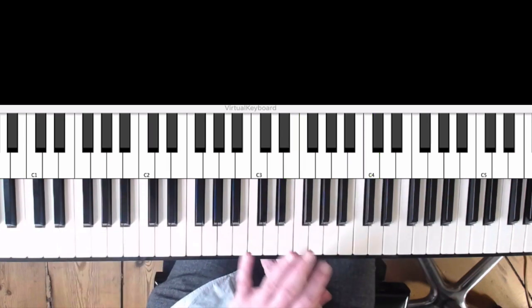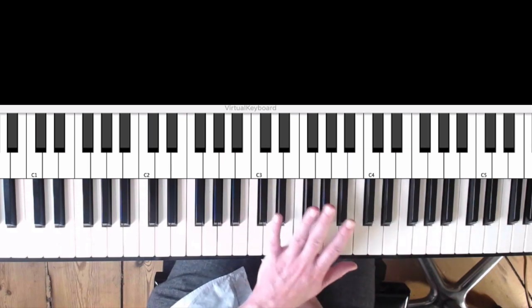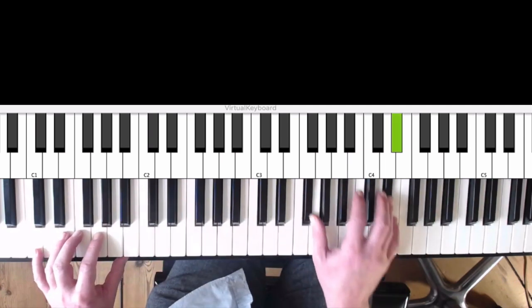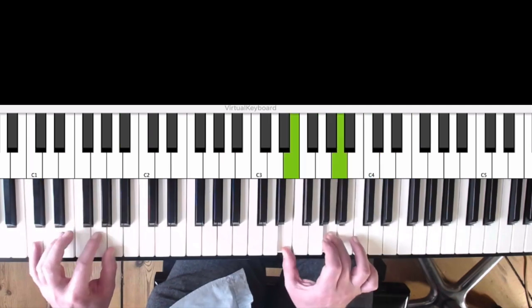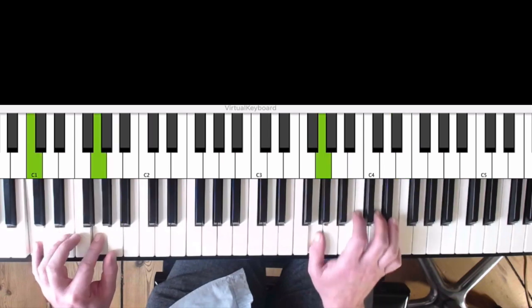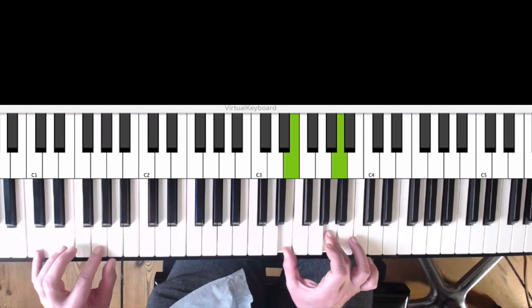We will add a little bit to this element so you have a variation. So you know this basic figure, and we do now this 1 and 2 and 3 and 4.